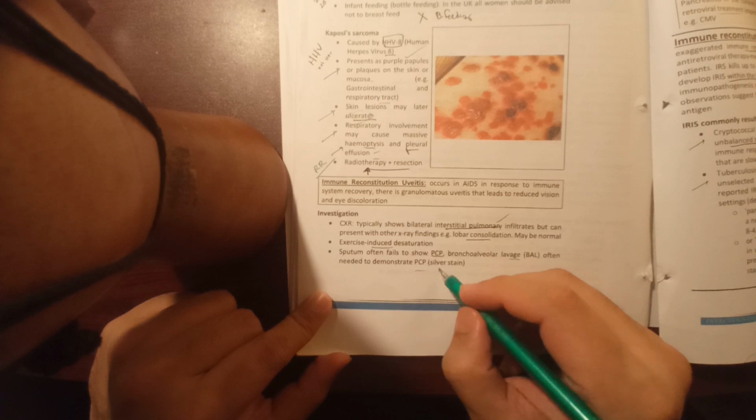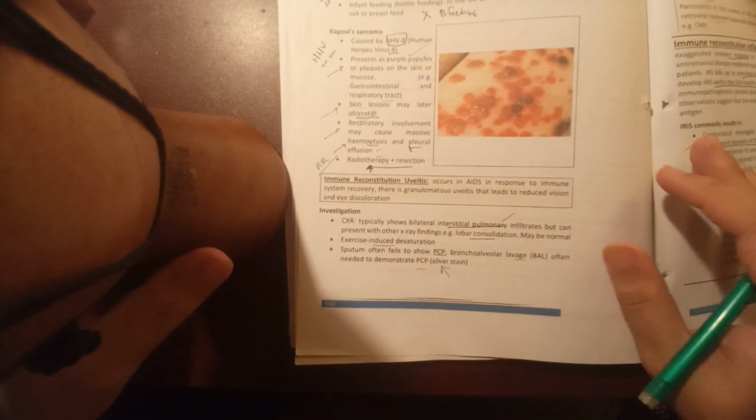Silver stain in PCP. Pneumocystis jirovecii pneumonia, so silver stain. And management can be co-trimoxazole, as we've seen before. Pentamidine in severe cases, and this is for PCP again. Steroids if hypoxic, below 9.3 kPa, then steroids decrease the risk of respiratory failure by 50% and death by a third.